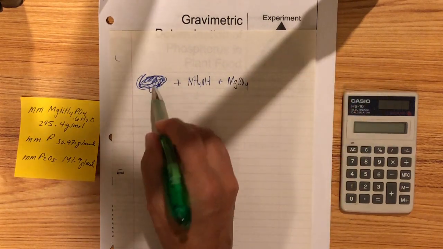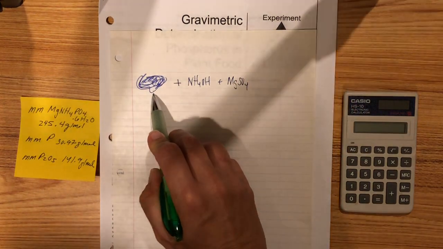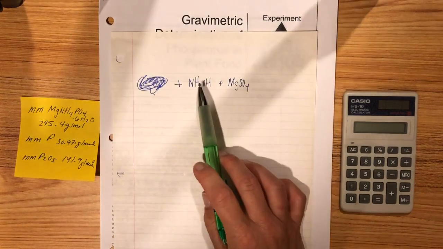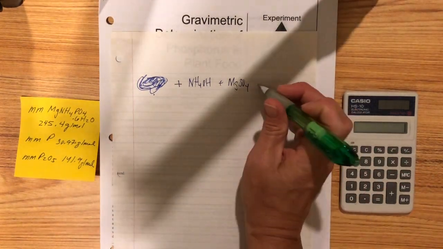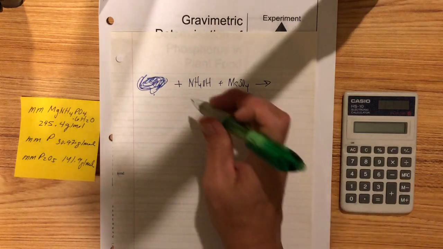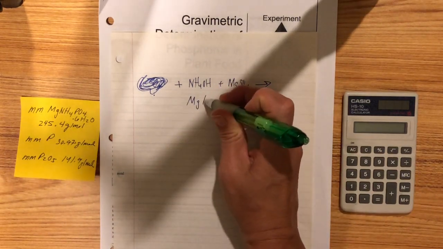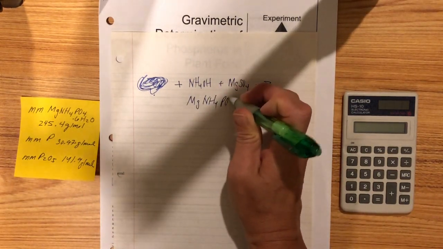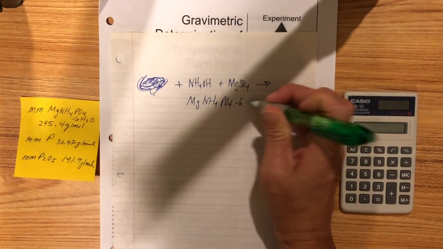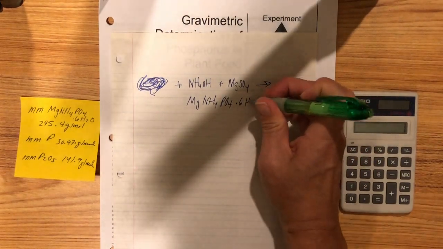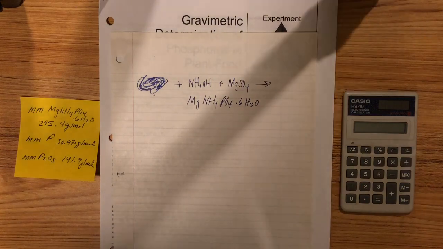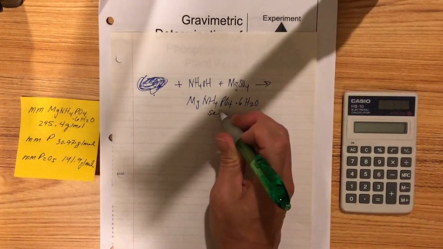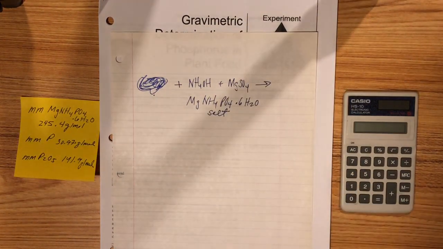Now there's a phosphorus compound in the fertilizer that when you throw it in with a base and then the magnesium, you end up forming this big gloppy solid, magnesium ammonium phosphate hexahydrate. From here on out, I'm referring to it as just the salt.